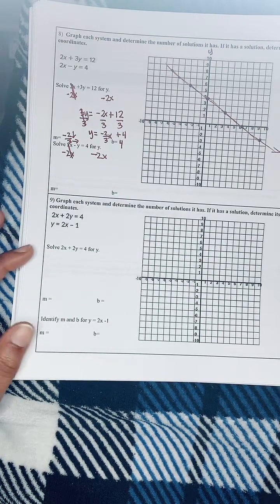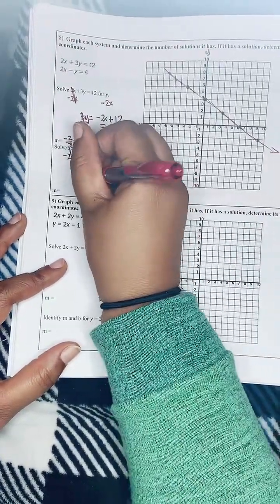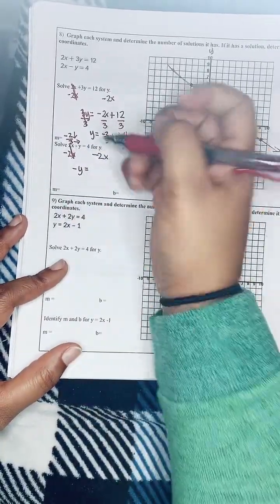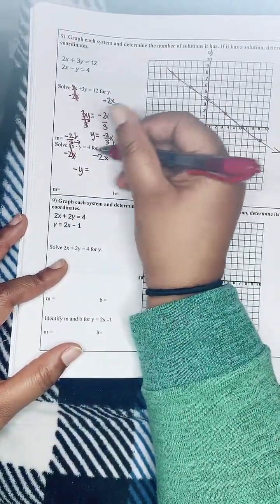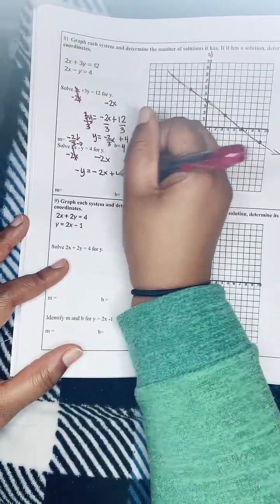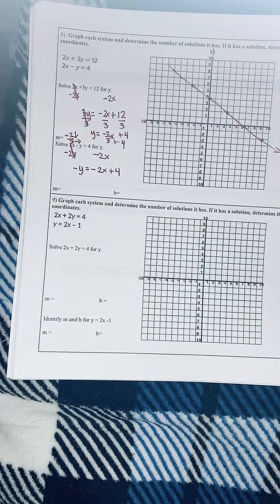Negative y? Good. Yes, don't forget this negative right there. That's going to throw off your whole answer if you forget this, okay? So negative y, remember these are not like terms, so we just write them right next to each other, okay? Good. And then what's our last step? What do we have to do?